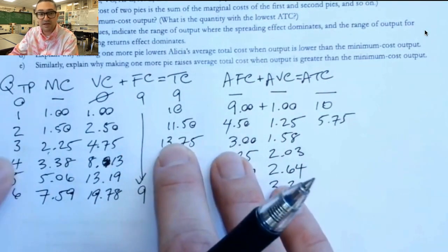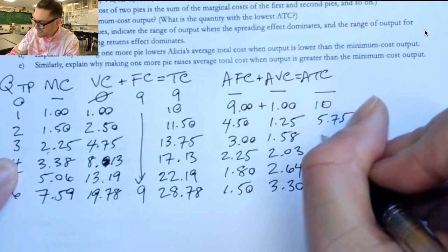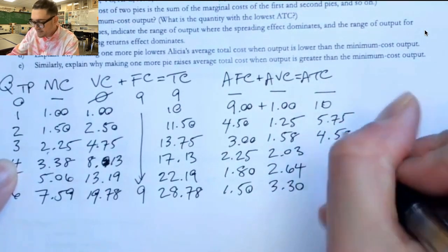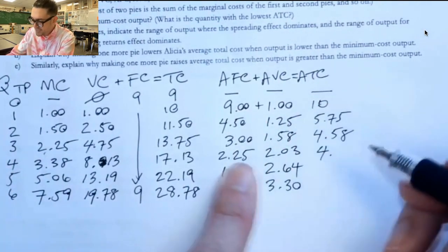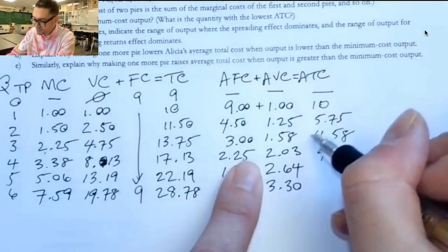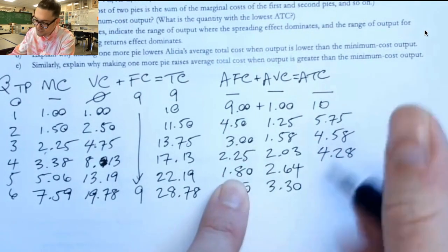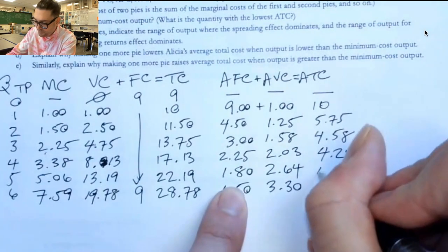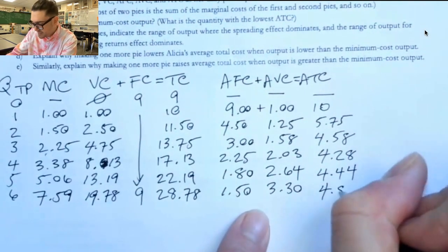If we did $13.75 divided by 3, obviously it's easier to do 3 plus $1.58 because that's $4.58 than it is to bust out our calculator. And now I'm adding these two numbers together, right? Fixed plus the variable, so that's 28. Then 180 plus 264, well, that's 444. And then last is going to be $4.80.